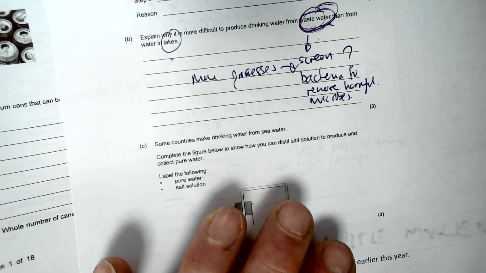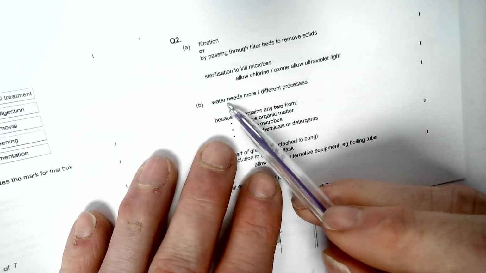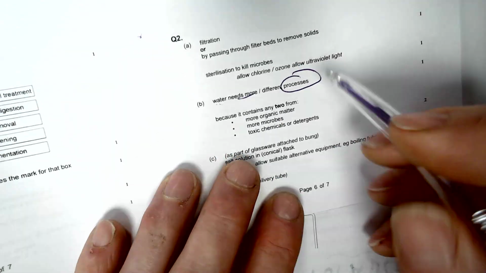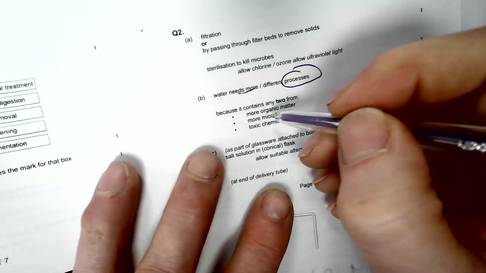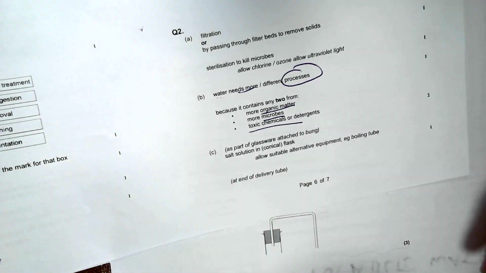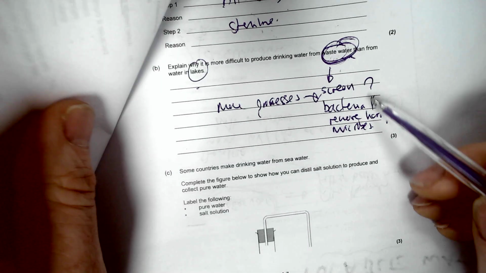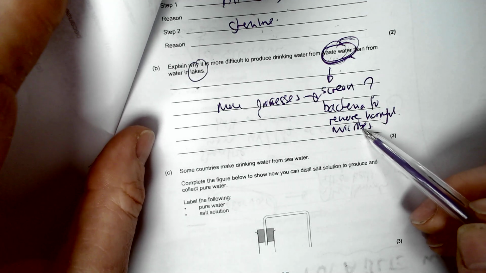That's not planned, that's kind of paper. Okay, here it is. Wastewater will need more processes. Okay, cool. So more processes because it contains more organic matter, more microbes, or toxic chemicals. I've possibly got that mark, haven't I? What did I say? Because you've got to remove harmful microbes. I did mention getting rid of shampoo.